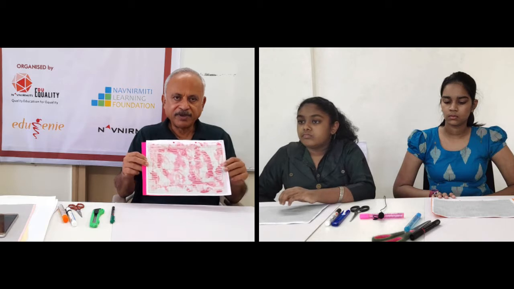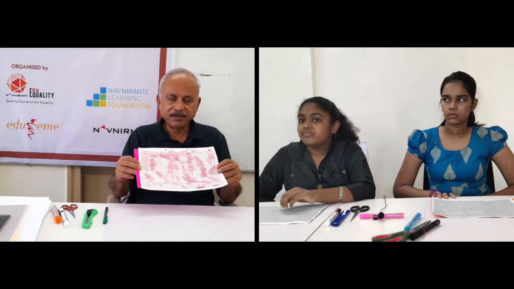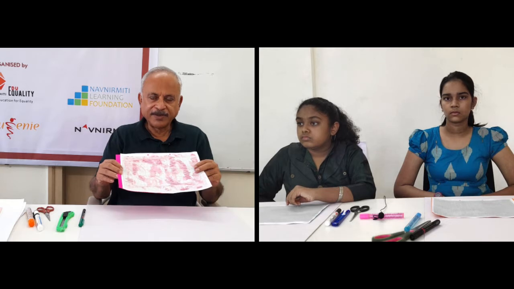So on one side we have the color, and on the other side we have the measured, calibrated graph paper. So we can use the graph paper to prepare rectangles, squares, lengths of definite sizes by counting squares on the graph paper.